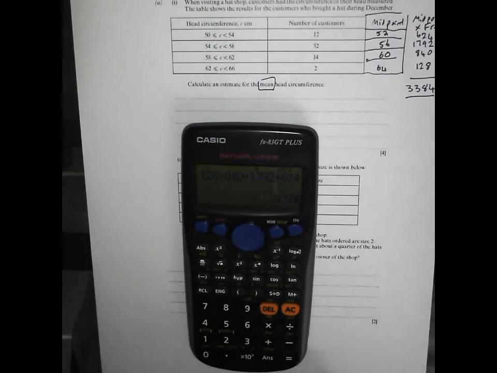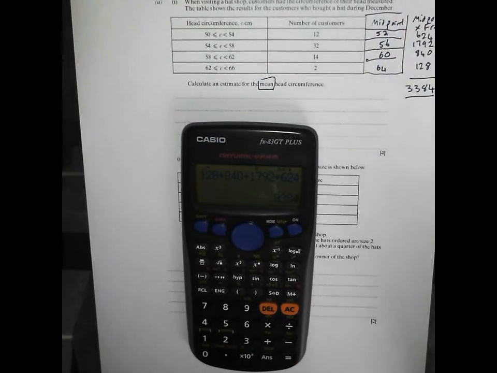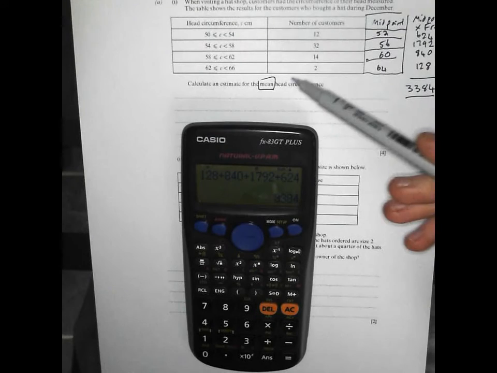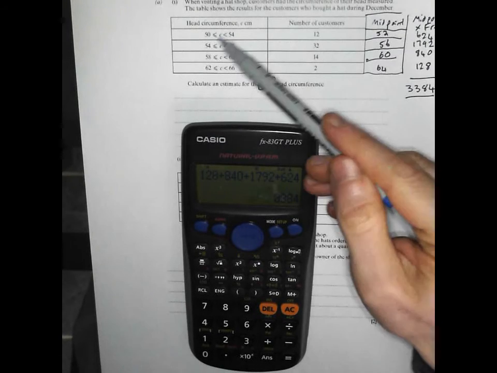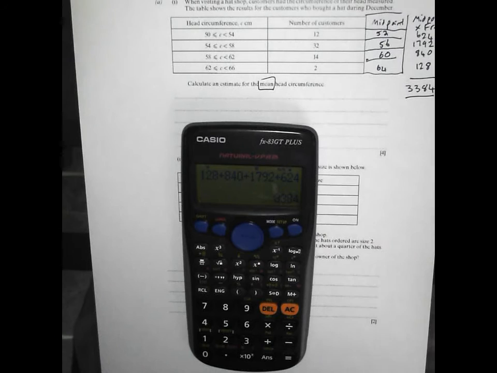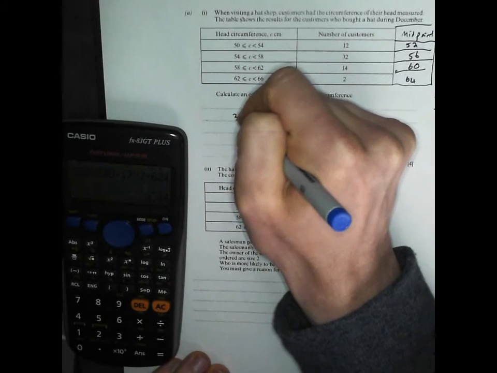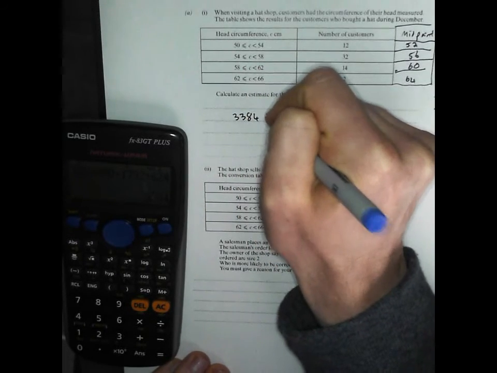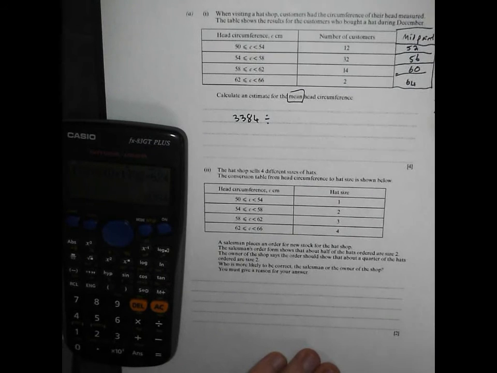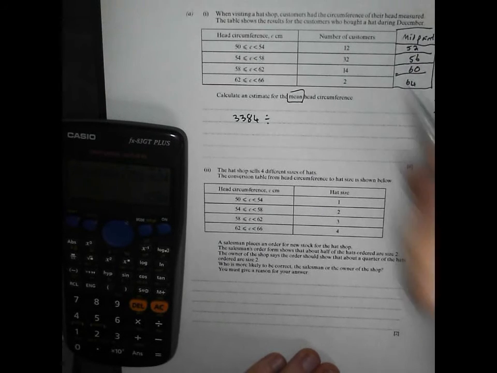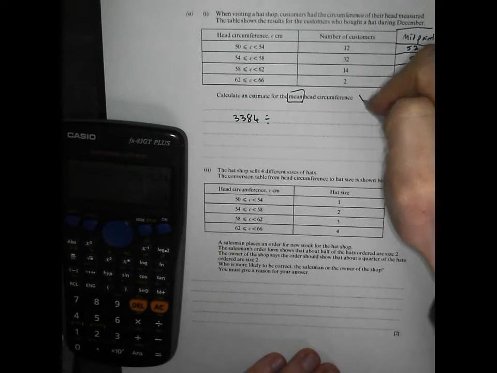Now once again I'm going to pause here like I did in the previous video and think, what do I expect my mean to be? Well, if my lowest circumference is 50 and my highest is 66, I better hope my answer's somewhere in the middle there. So when I get my 3384 and I'm looking for something to divide it by, in the back of my head I'm thinking that answer better be between 50 and 66. I'm not going to divide it by 4 because there are 4 rows, because that's a load of nonsense. I've got to divide it by the total number of customers. So I'm going to need a grand total for that.